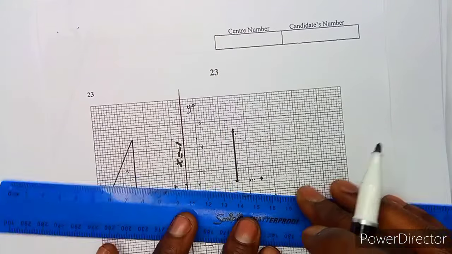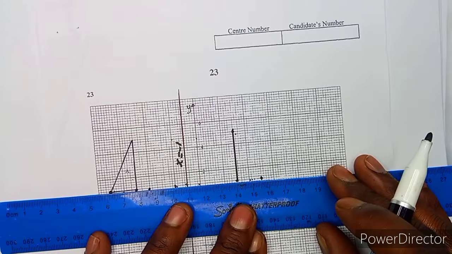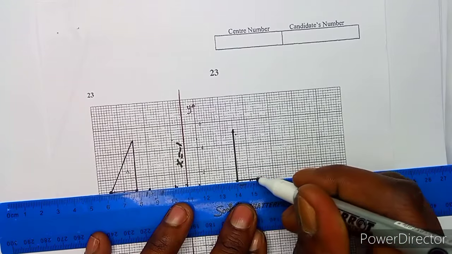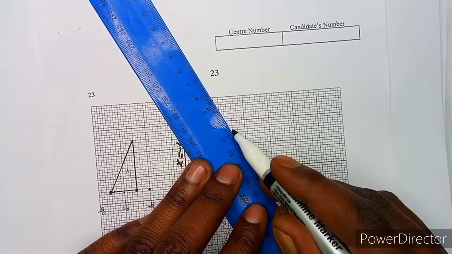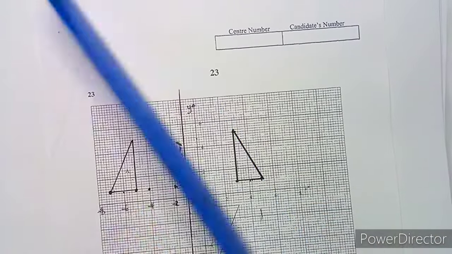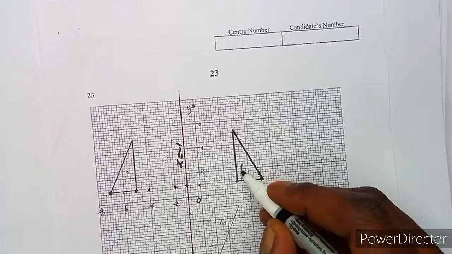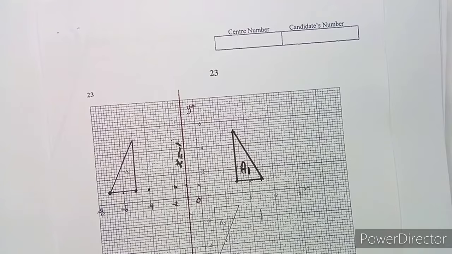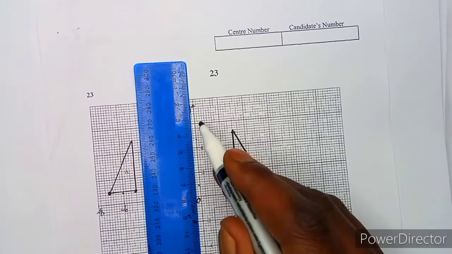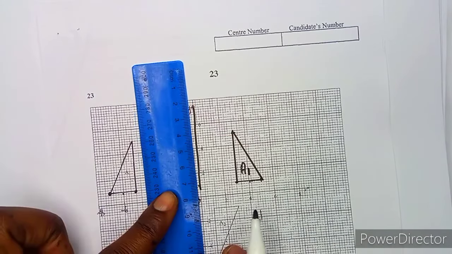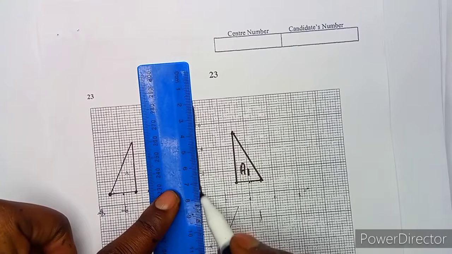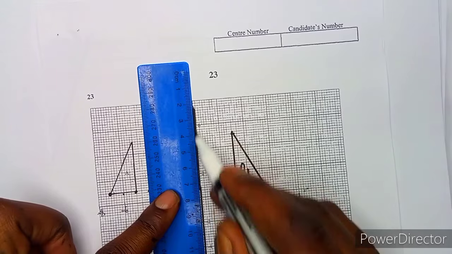You have to join your points properly within those lines that you are given. Okay, so I think you understood, and you can do that in a much better way. So this is going to be our A1. It's not that it's not clear, but that is what you are supposed to do. You just move the same distance. Take note, this is your y-axis. Someone is wondering, where is my y-axis? The y-axis is this one. It's only because of the presentation that we have, this is our y-axis here.